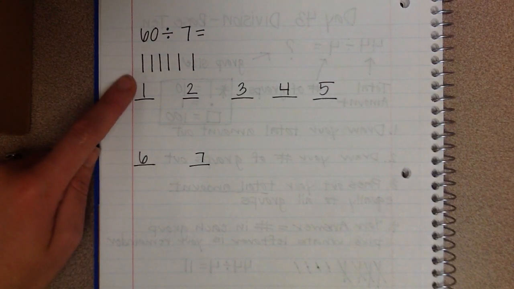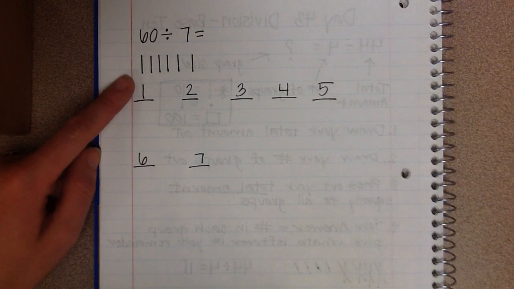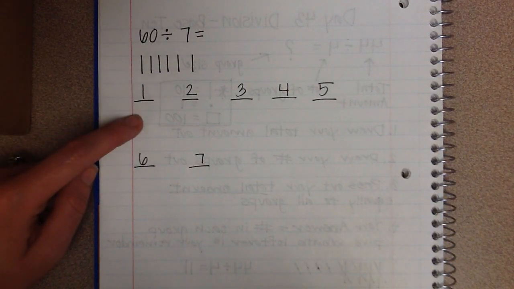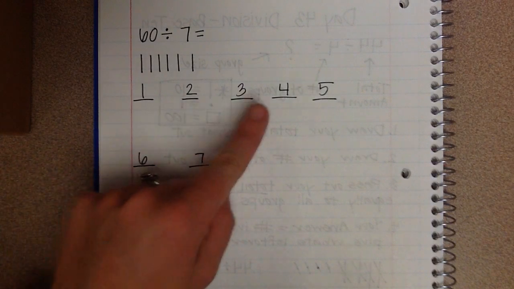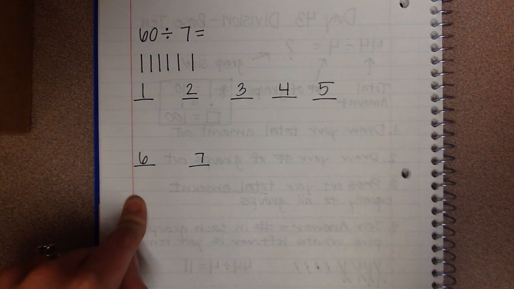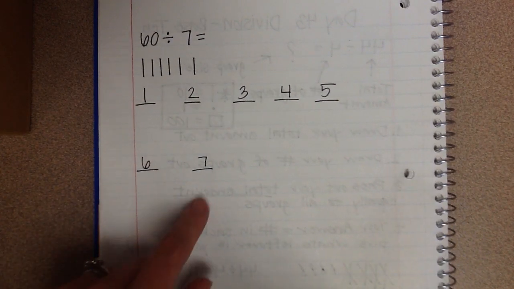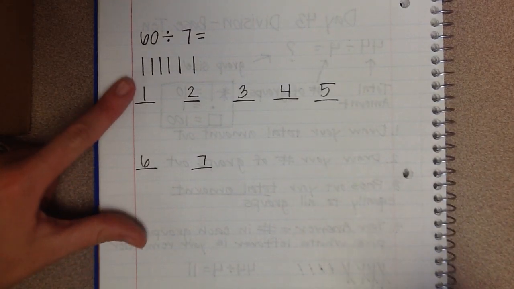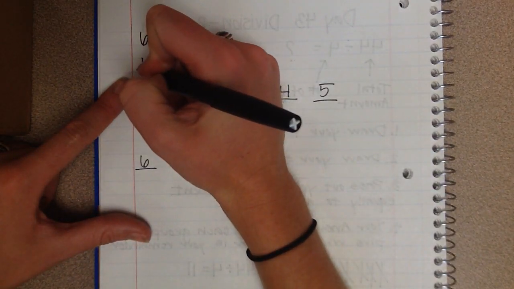Well, let's think about it. If I have $60 and I have 7 friends, is it fair to give a $10 bill to this person, this person, this person, this person, this person, and this person? Because I know that 10 times 6 equals 60. So that means person 7 doesn't get anything. No, that's not fair. So what I'm going to have to do is I'm going to have to break this up.